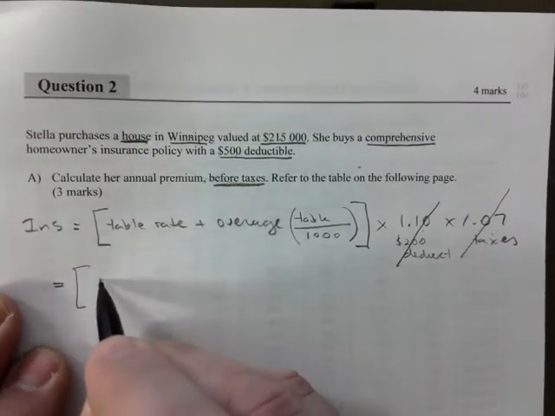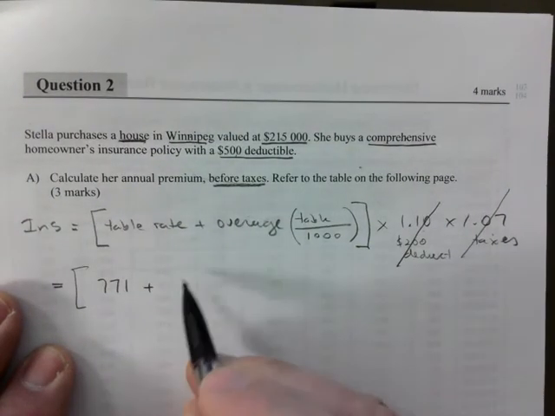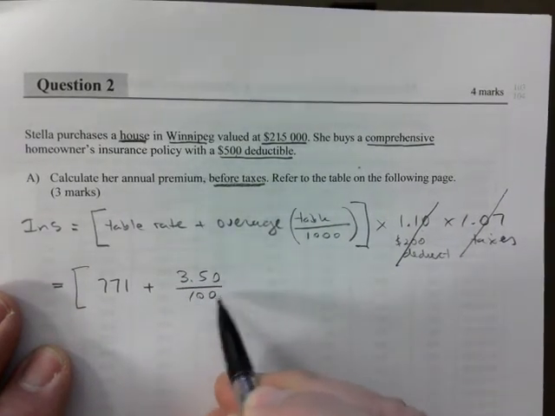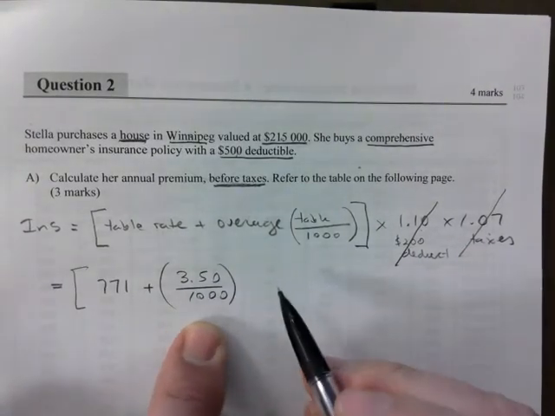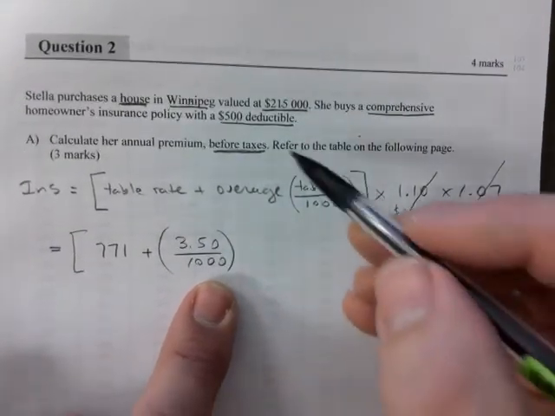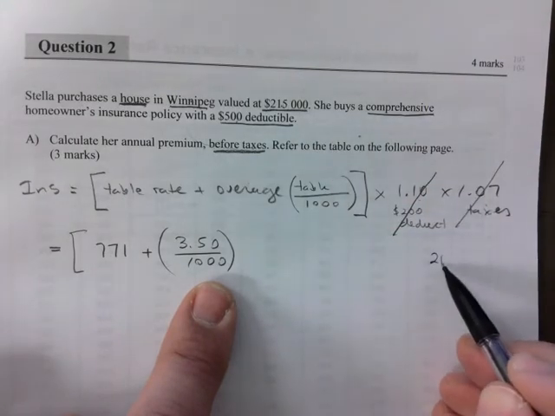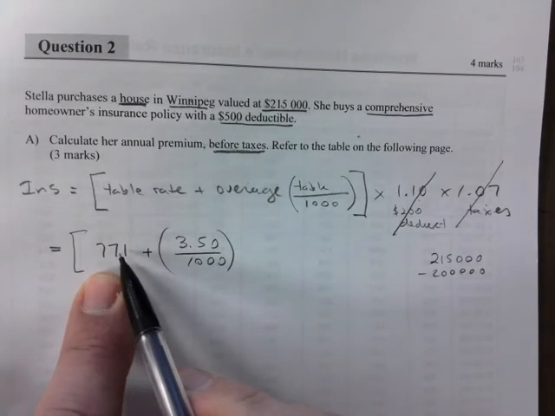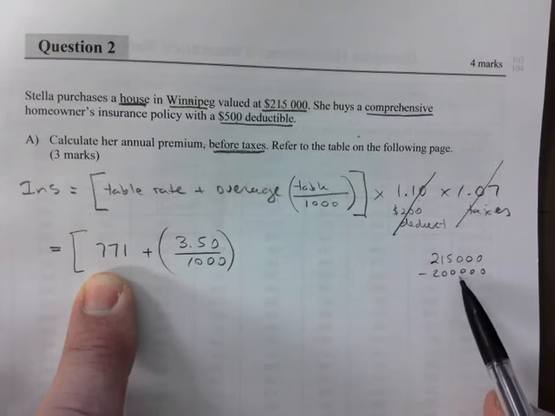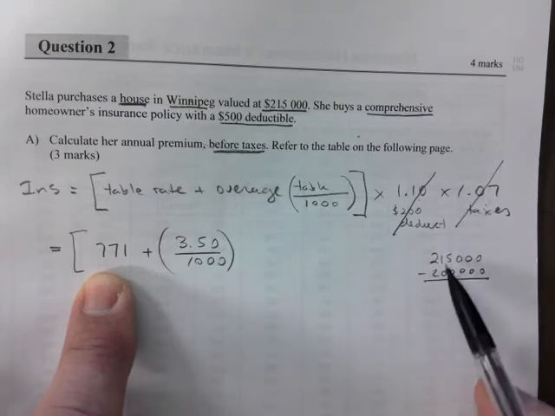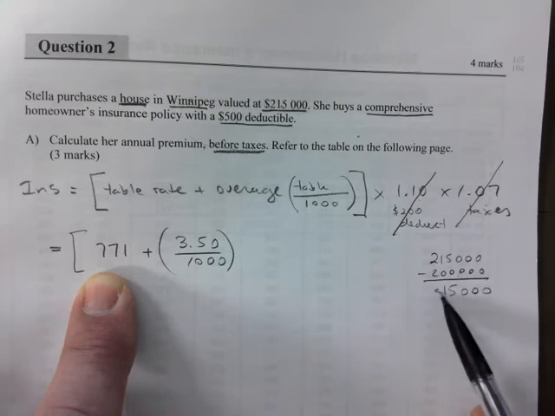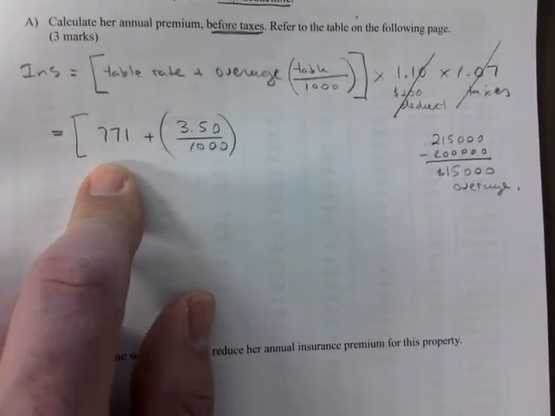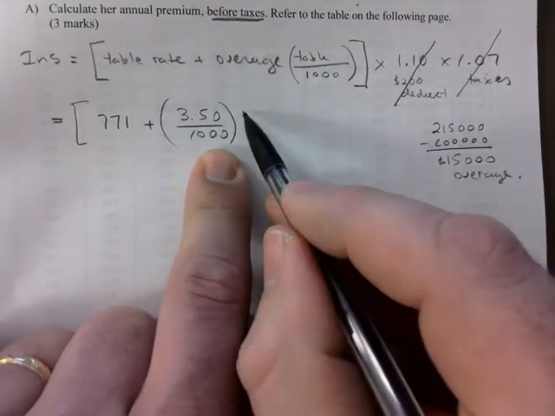So I'll do this: 771 plus, I'll already do this part because it's easier, 350 over 1,000. Then I need to figure out how much I'm over by. I will do this on the side: 215,000 minus 200,000, because this 771 covers $200,000 already. So this is my overage, how much I'm going over by compared to the table. This 15 grand is what goes in here.